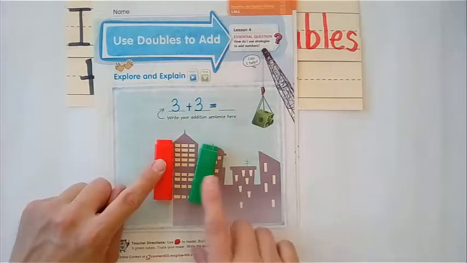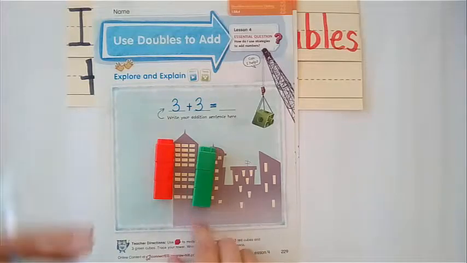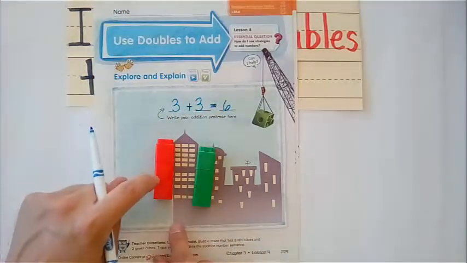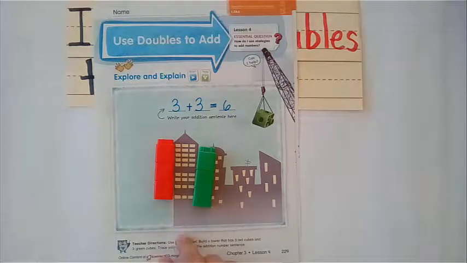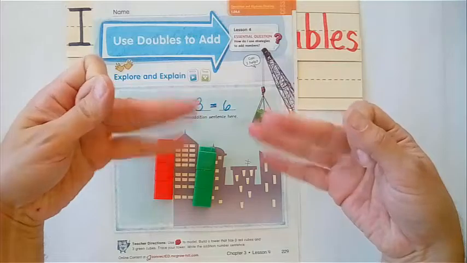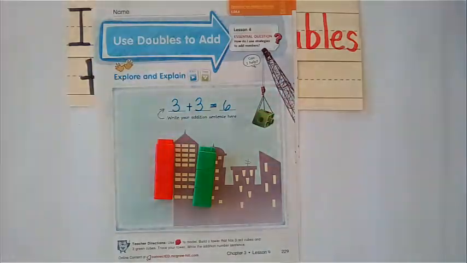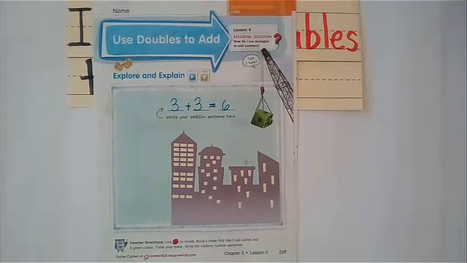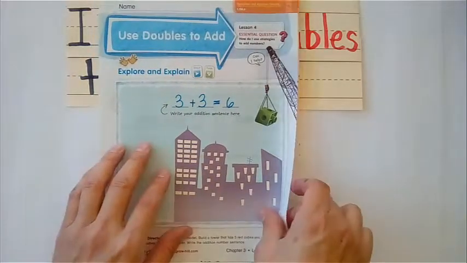So if I have 3 plus 3, that makes 6, right? And you could get that 2 ways. You could count all your blocks and see that there's 6, or you could do 3 plus 3 is 6 because you have 6 fingers there. Awesome. Okay, so let's turn the page.